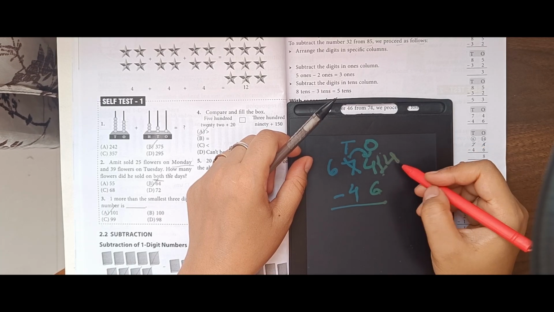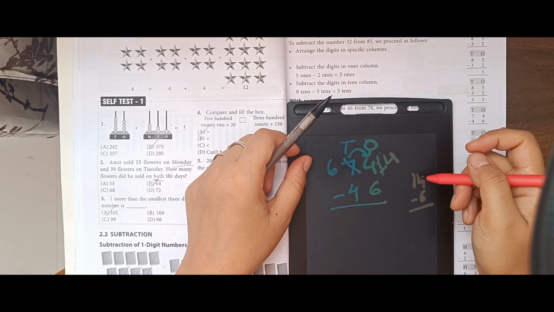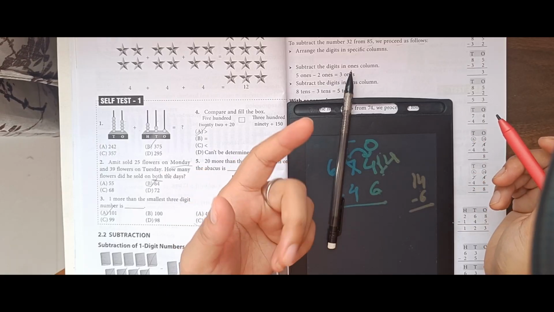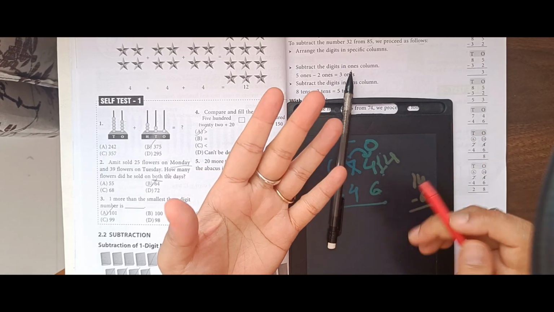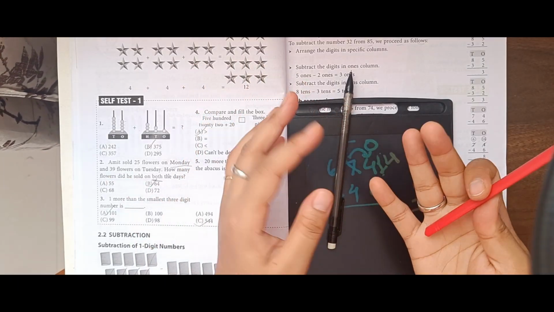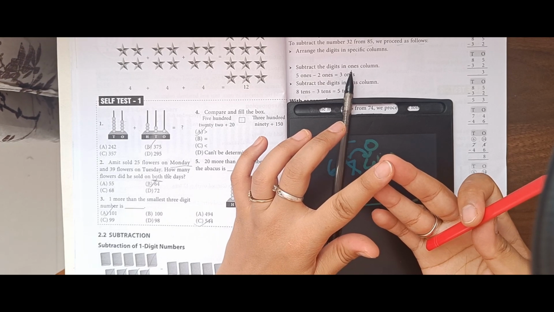So now we will subtract 14 minus 6. So what will become? Count 6 after 6 until 14. 7, 8, 9, 10, 11, 12, 13, 14. How many numbers come?